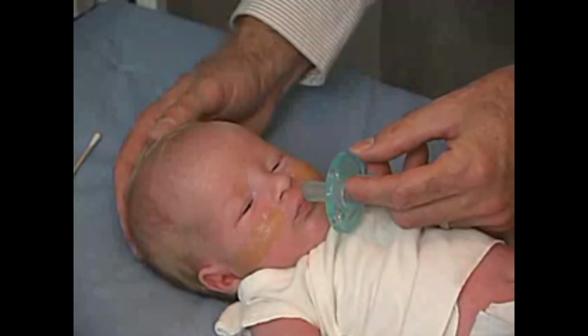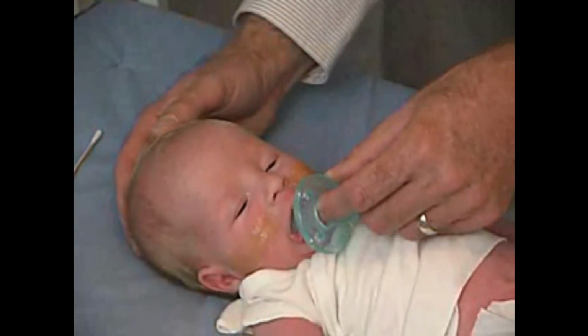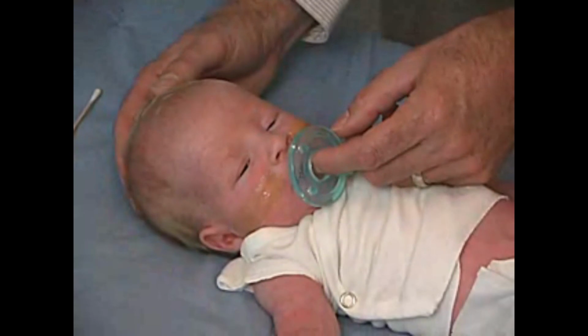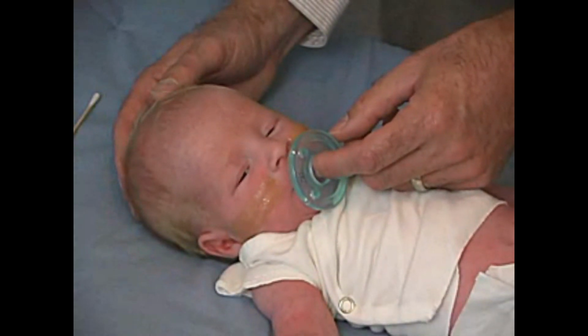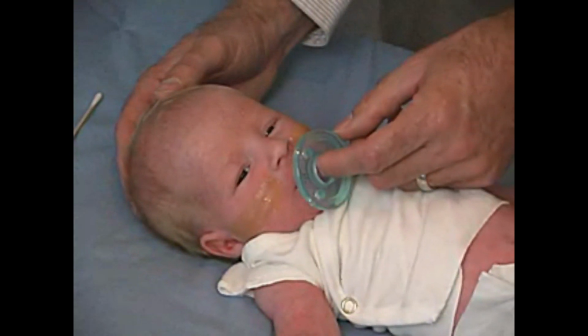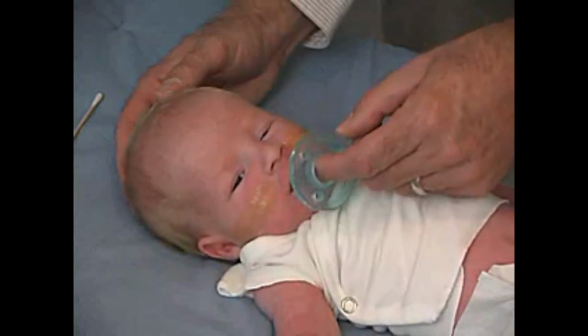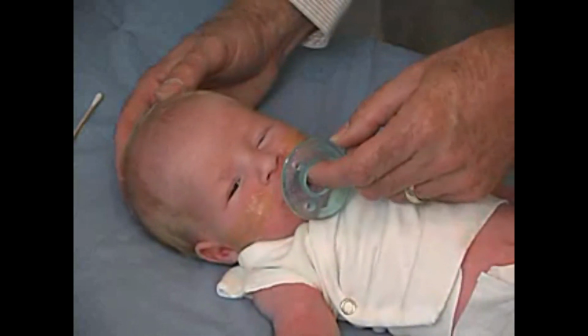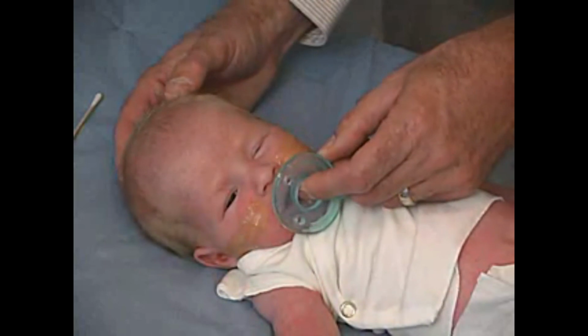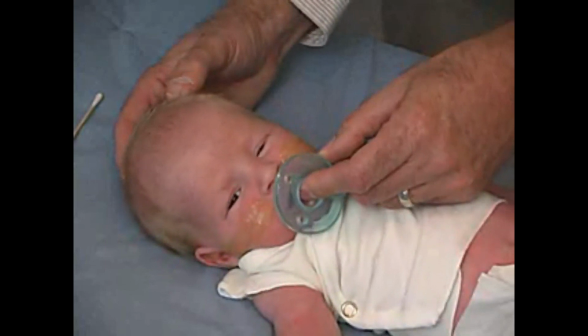We'll look at the suck reflex and encourage him to see if we can get some suck here. We're seeing some sucking, although I can get this away from him, but he is sucking some.